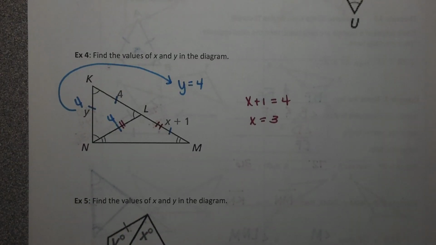Alright, I tried to explain my reasoning in my picture, but it's kind of hard after the fact for me to explain it. I found y first because that was an equiangular equilateral triangle. So all of those 4 sides are 4. Then, we had to use the idea that in our next triangle, if these 2 angles are the same, then the sides opposite them are also the same. So that's my red marking. If this one was already 4, because it's part of the other triangle, then it still needs to be 4 over here. And we had to solve for it by setting x plus 1 equal to 4, which gave us 3.